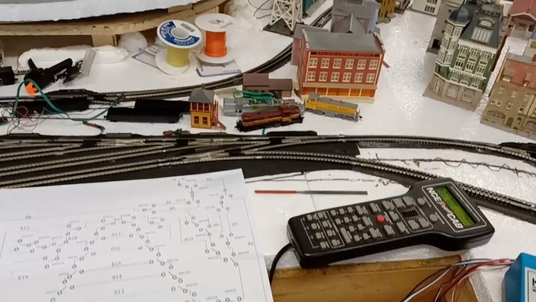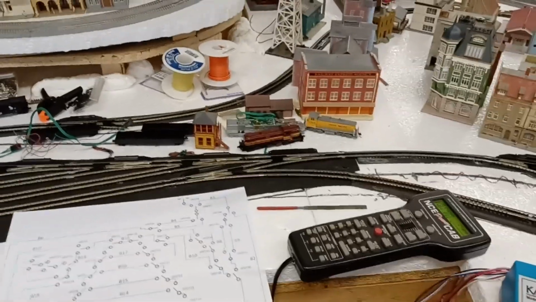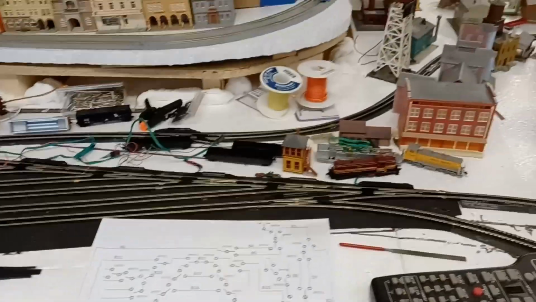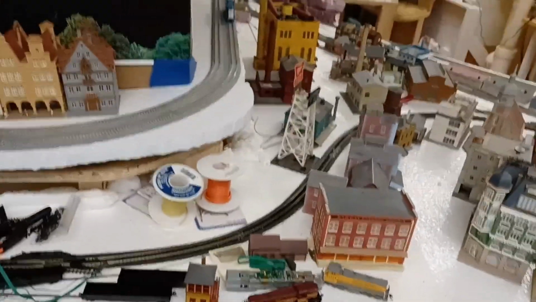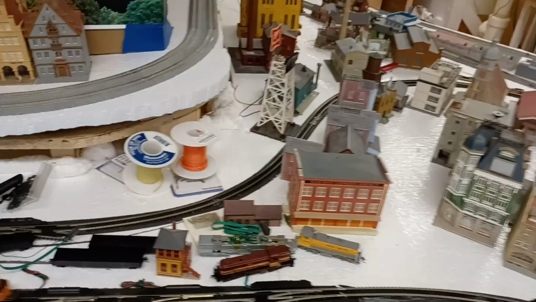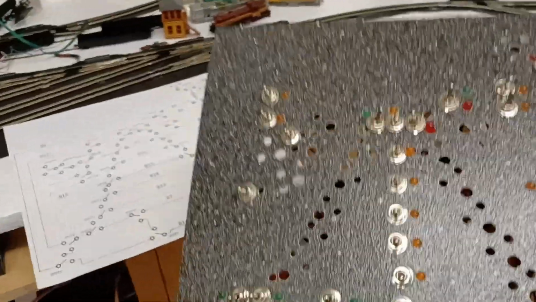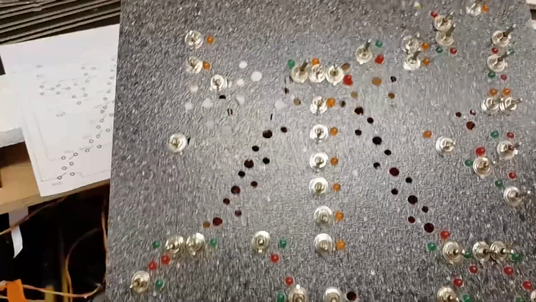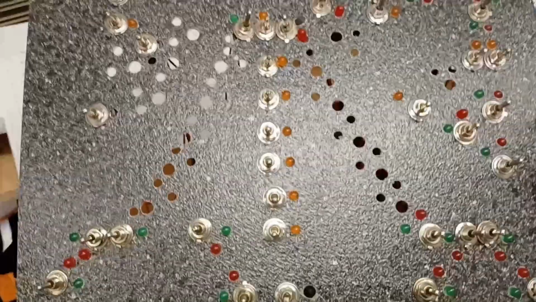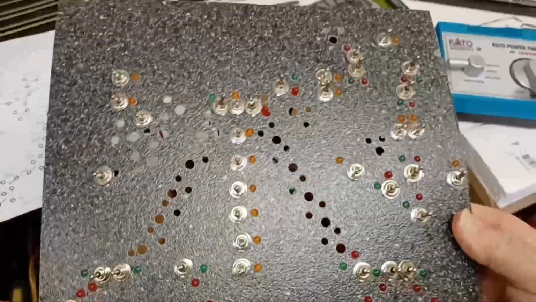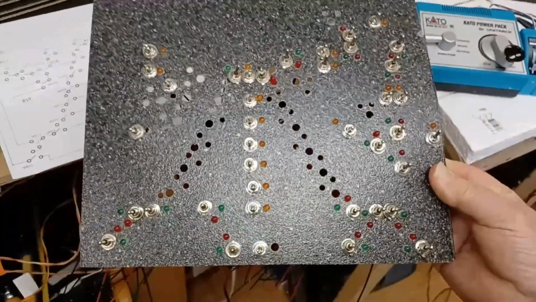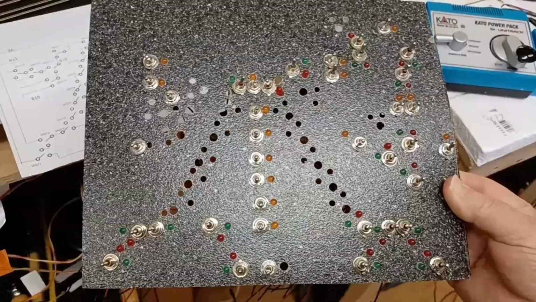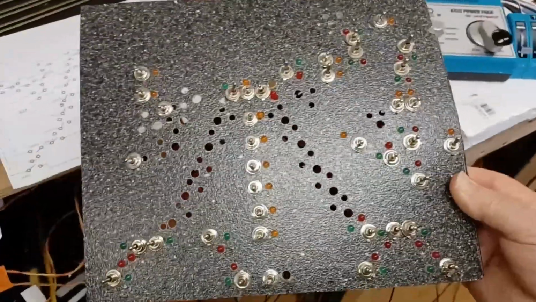But the wiring, I've started, like I say, this is the layout, and I started to put together what that control board will look like. And you see here I drilled a bunch of holes in this piece of material. This is actually what we used for countertops when we built the bar.